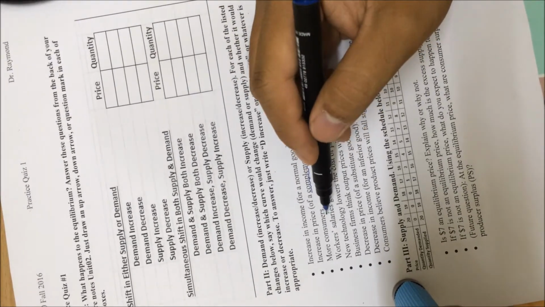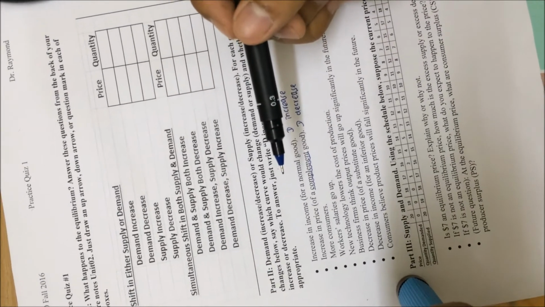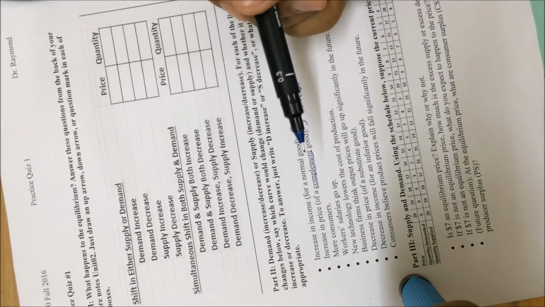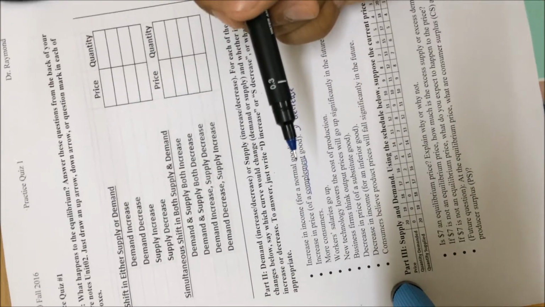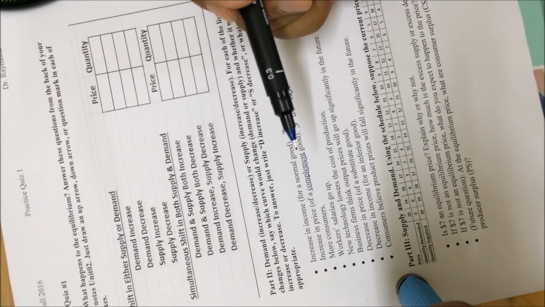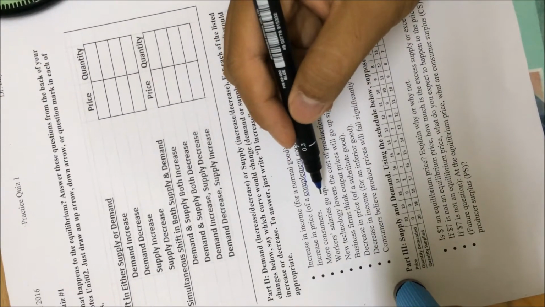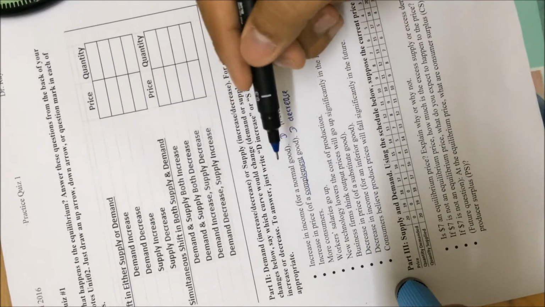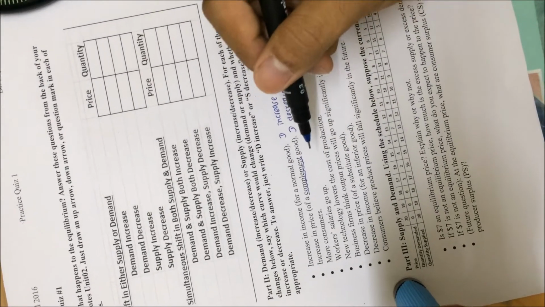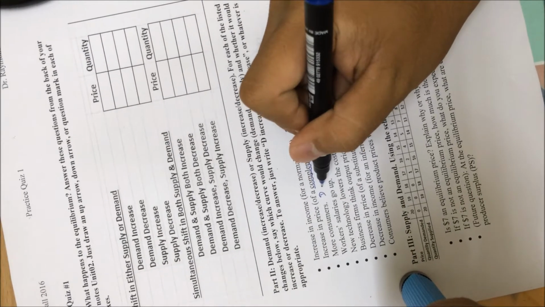So for example, this store last time had only 10 customers, but now suddenly 100 customers want to buy this air conditioner. So they want to buy, so we need more, which means demand increases.